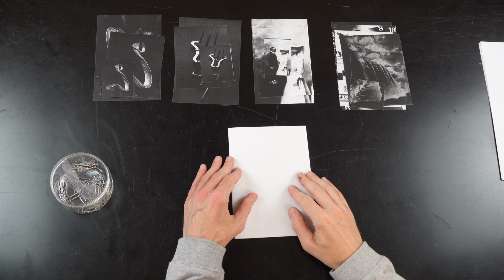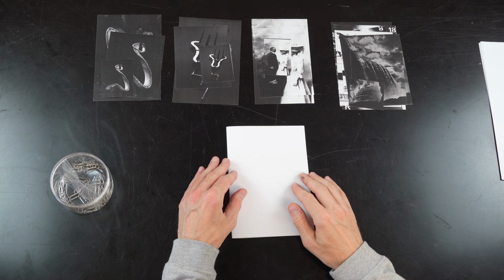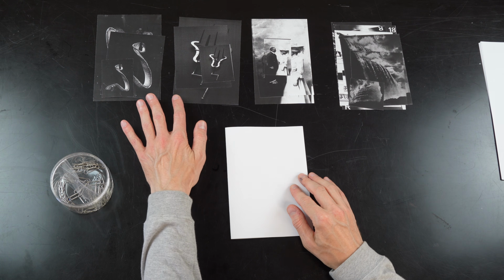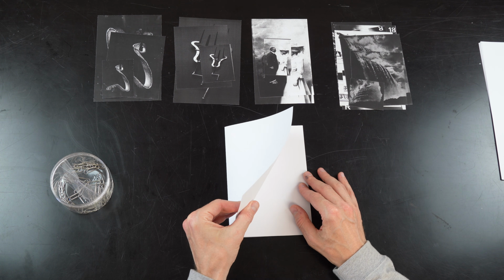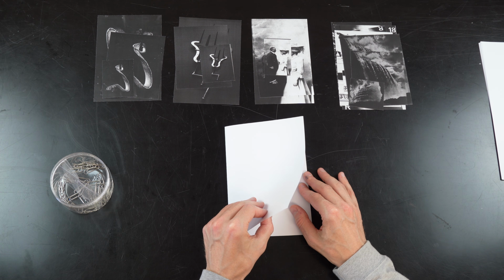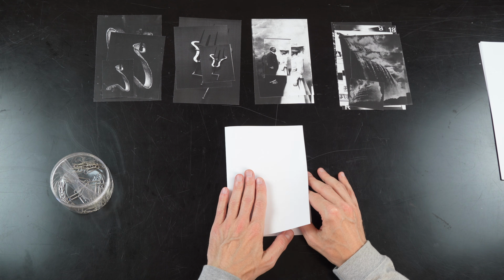So once we've got things ready for putting images into the pages, like so, the first thing is to leave the front page.